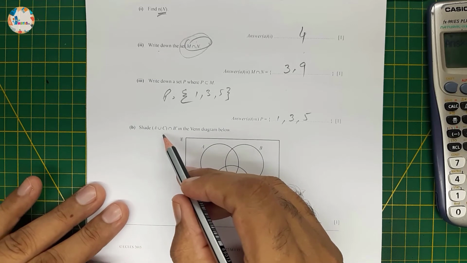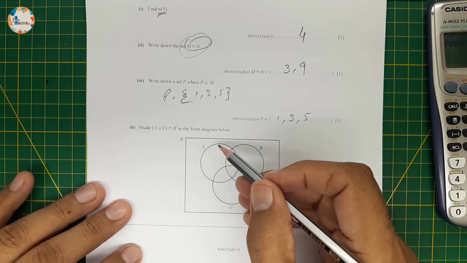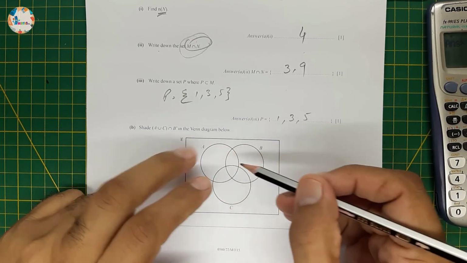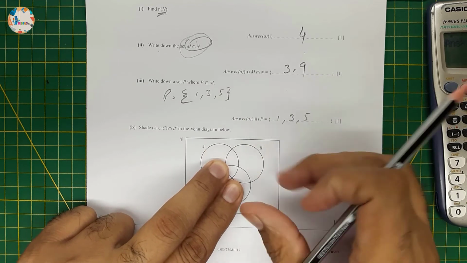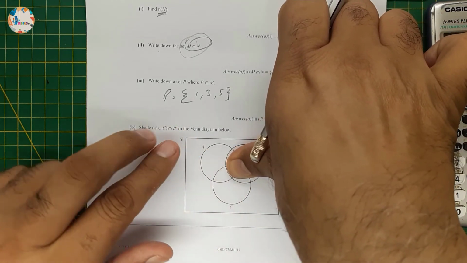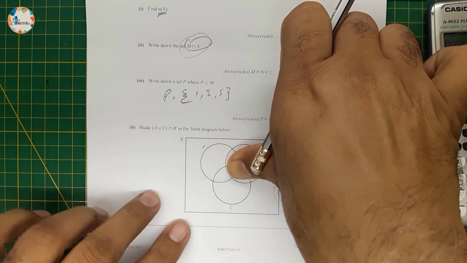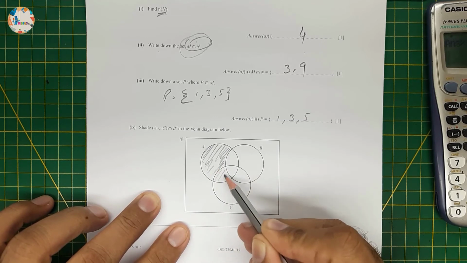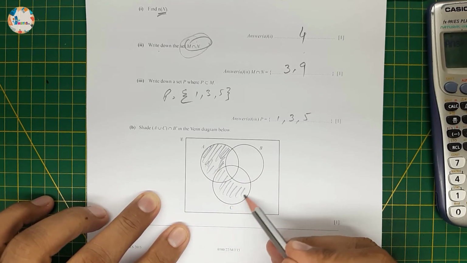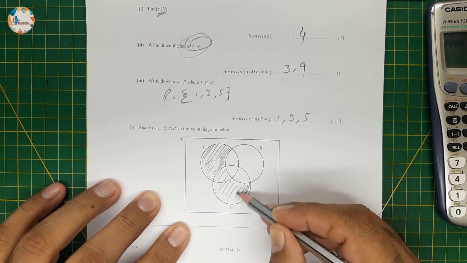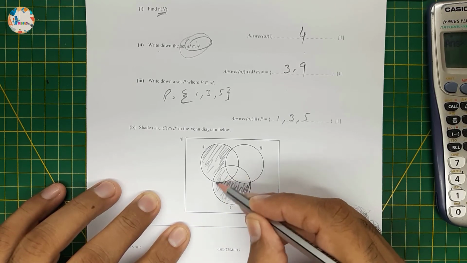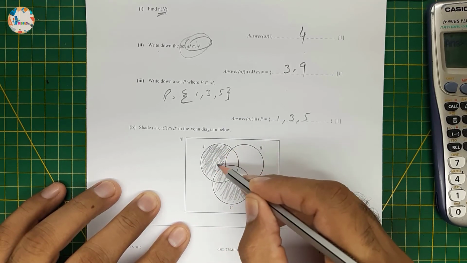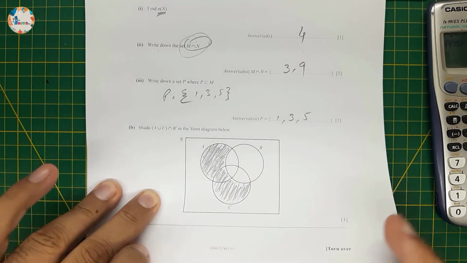Shade A union C. A union C means this and this, these two. Intersection B complement. B complement is this one. So this intersection with all this, so that will be only up to this portion, and up to this portion will be the answer to this question. So this will be the answer to this question. Hopefully you are understanding each and everything. So I'm trying to explain better.